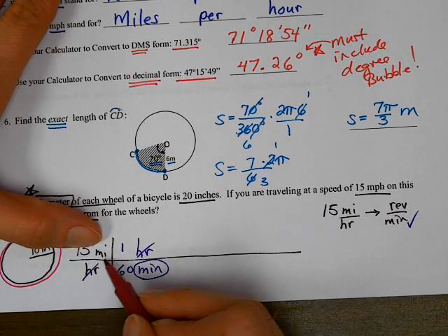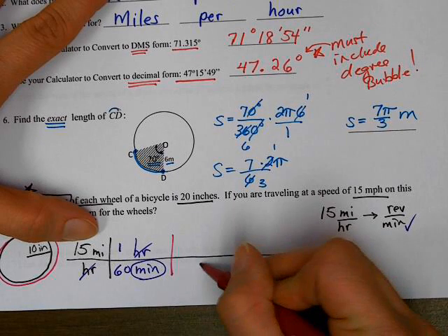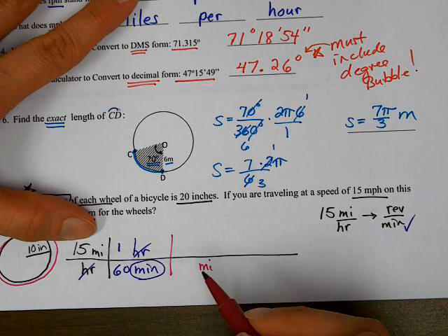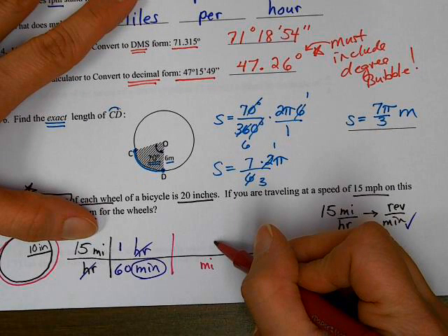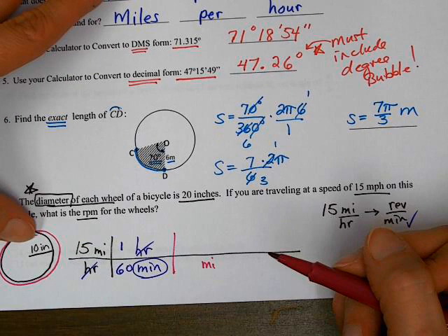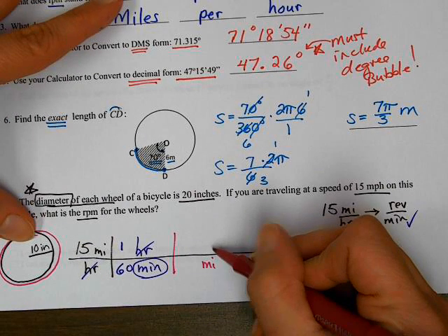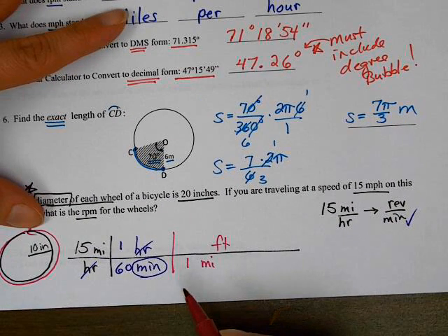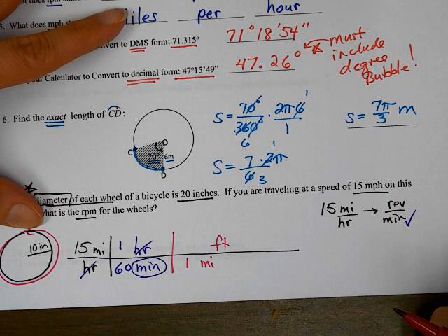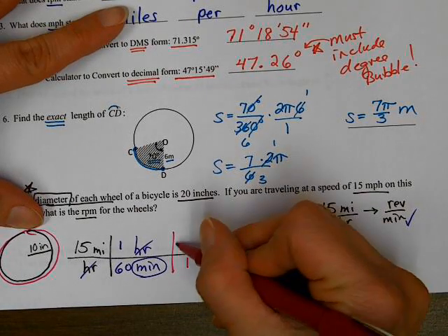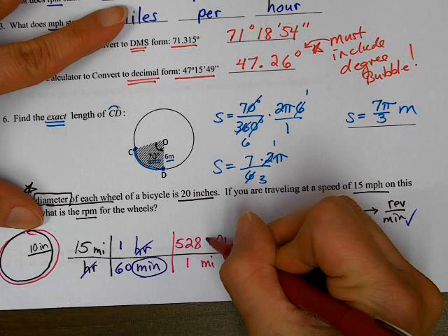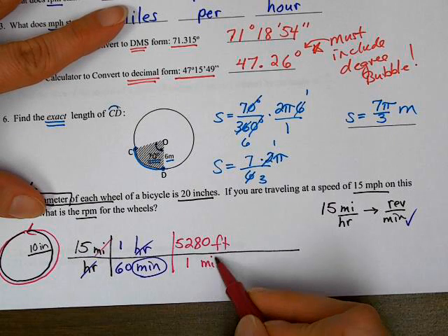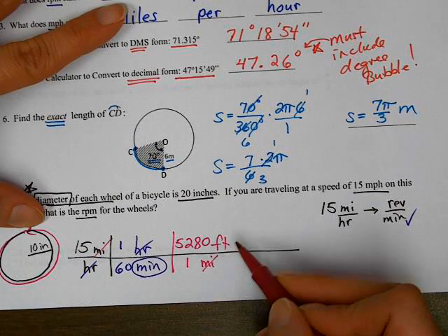Miles have to cancel out, so miles are going to go in the denominator. And then miles are going to get changed into, I don't know, inches. What's the next unit that we know? Feet. 1 mile, you always put the 1 on the big one. 1 mile is how many feet? 5280 feet. Miles, you're gone.